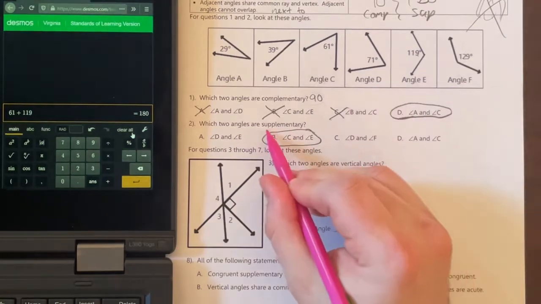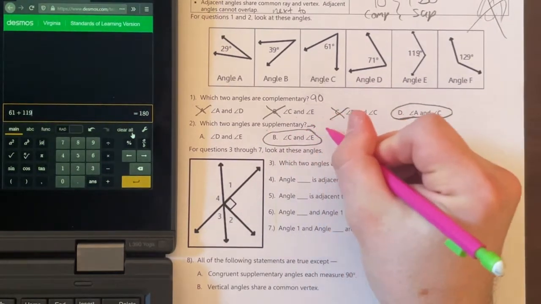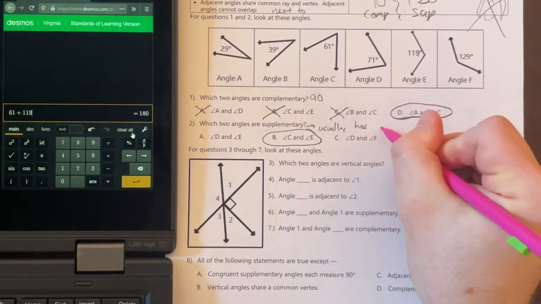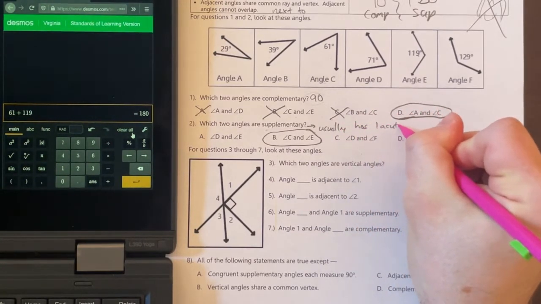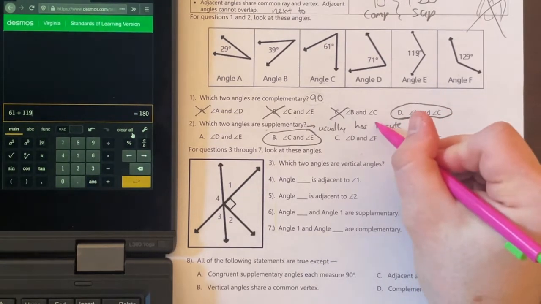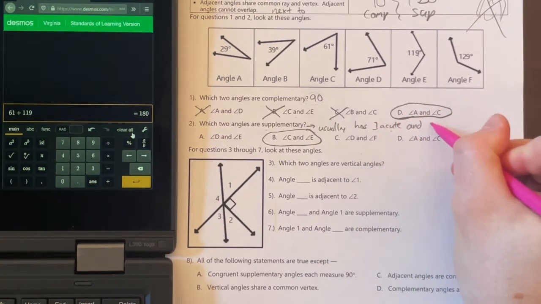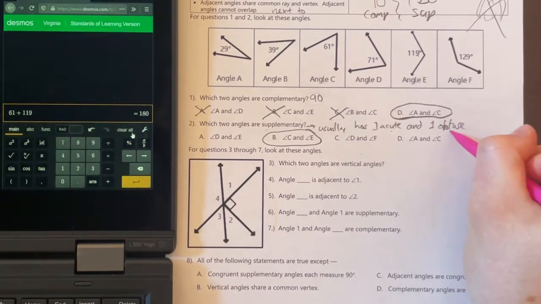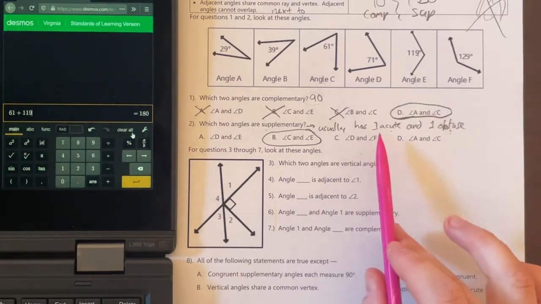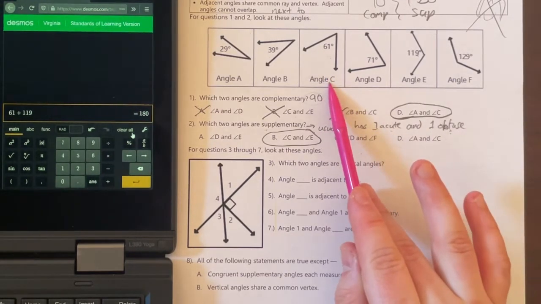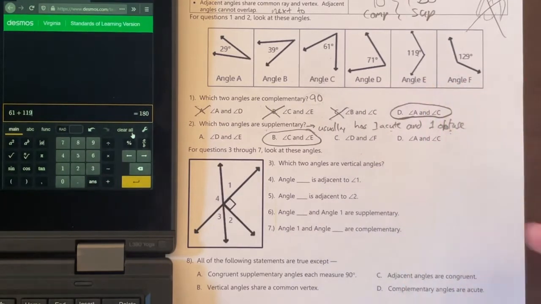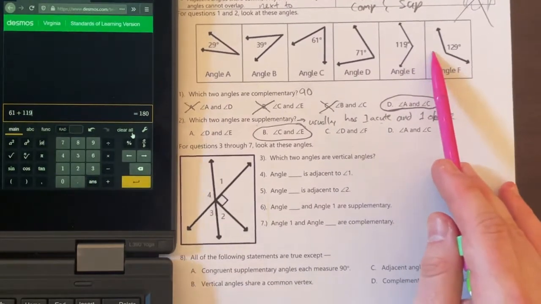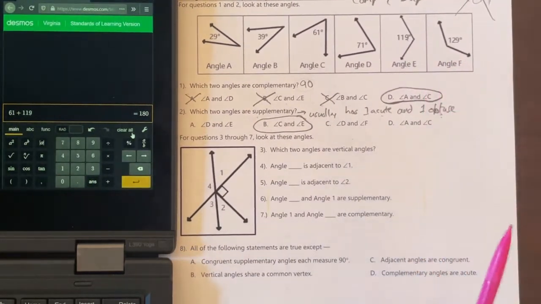Usually, anytime they're supplementary, there is one acute angle, which is an angle less than 90, and one obtuse angle, which is an angle greater than 90. That makes sense because, again, angle C is an acute angle, and angle E is an obtuse angle. Another combination I could have is two right angles add up to 180, very simply.